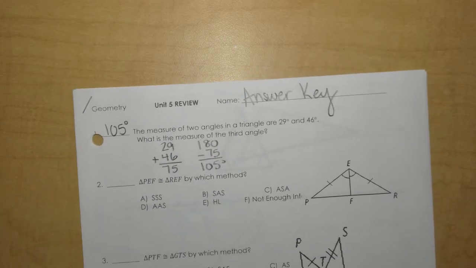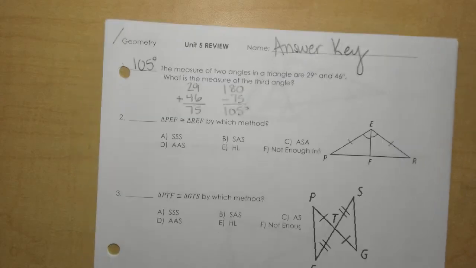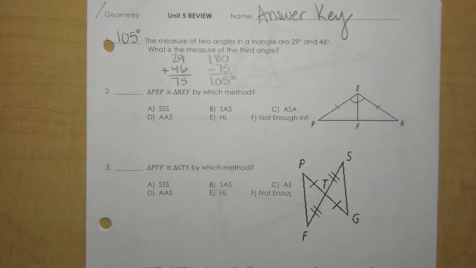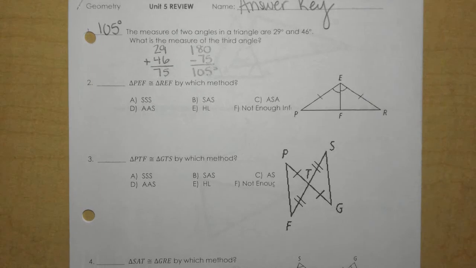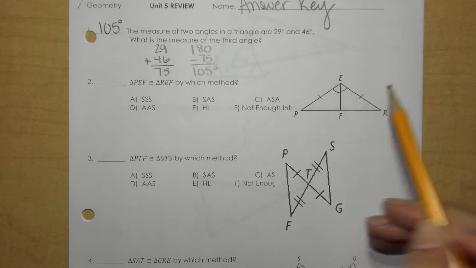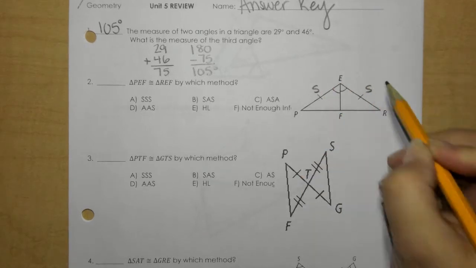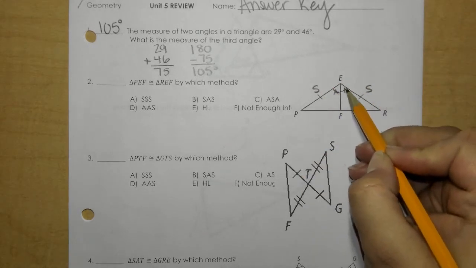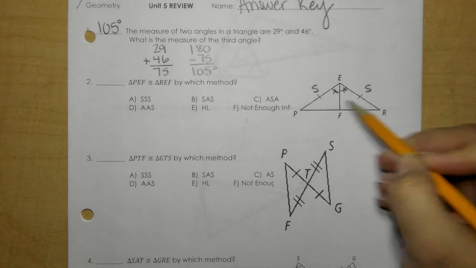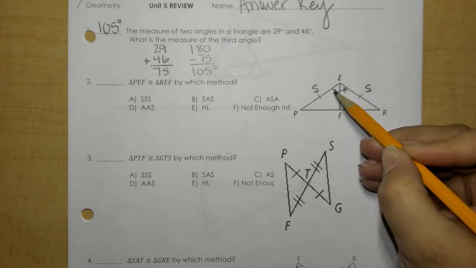For 2, 3, and 4, these are all dealing with the triangle congruency theorems. In number 2, we have to look to see what we are given. So we're given a side and a side. We're given an angle. They match up. Sides match up. So we have side, angle, something.